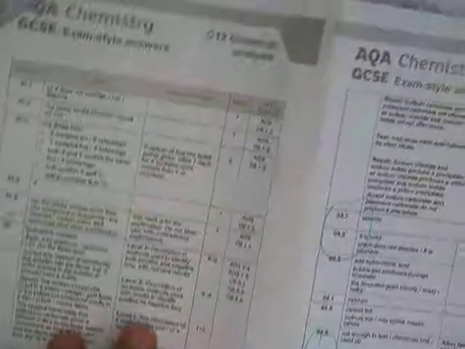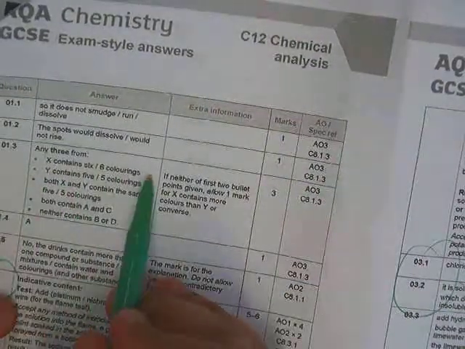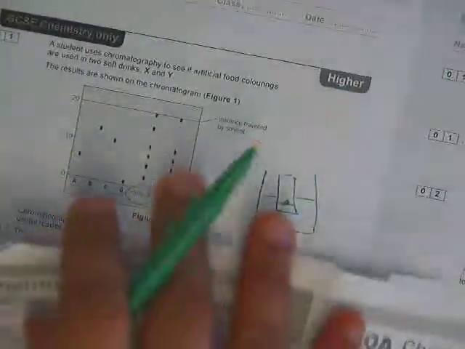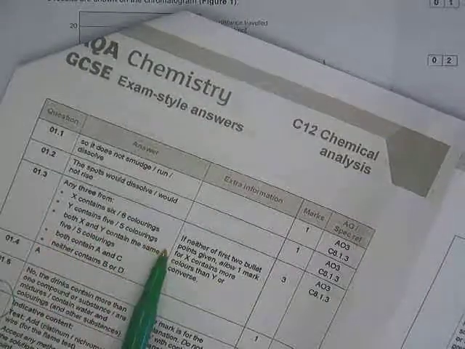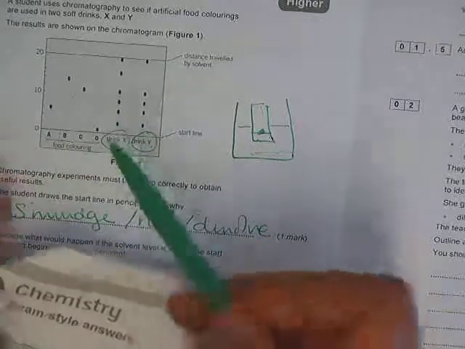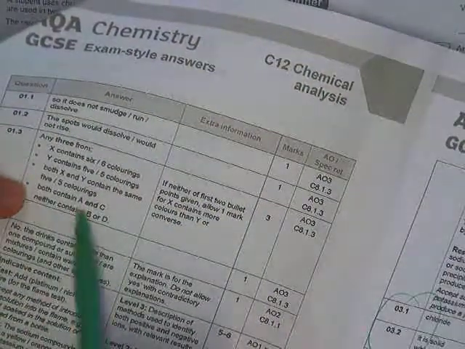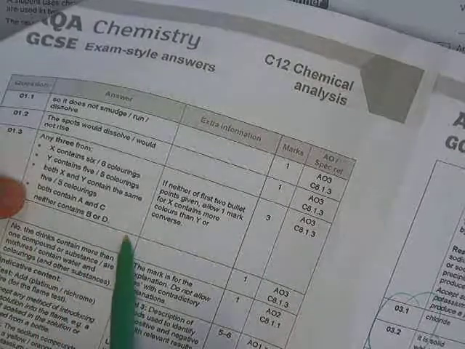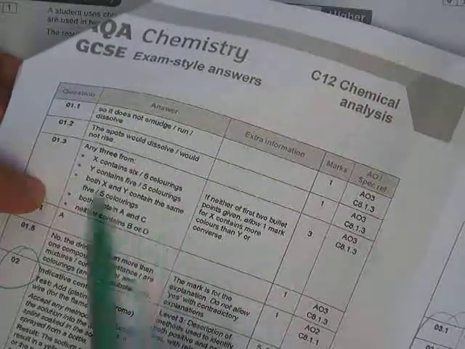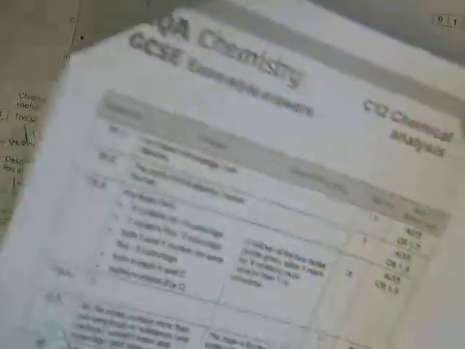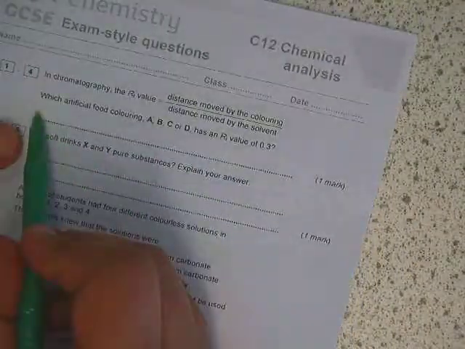So what you end up with then are some possible points. So for instance on here, you could have said X contains 6, Y contains 5 colourings. All they've done is they've added them up. Okay? You could have said both X and Y contain the same 5 colourings. So 5 of these are the same as the 5 in there. That was another mark. Both contain A and C, neither of them contain B or D. So you're looking for really comparing similarities and differences as part of your conclusions. Use the chromatogram to draw conclusions about the colourings. Sorry, we've done that one.